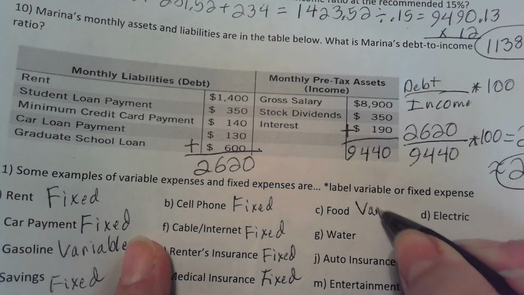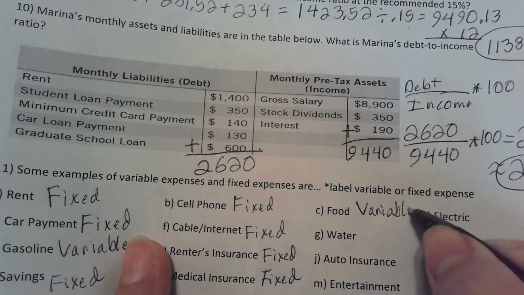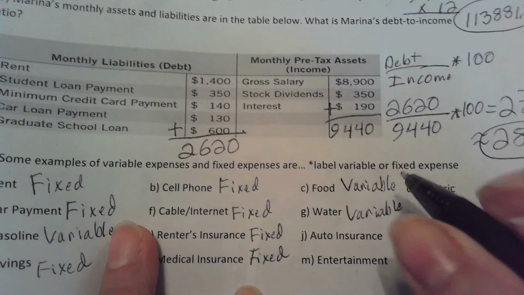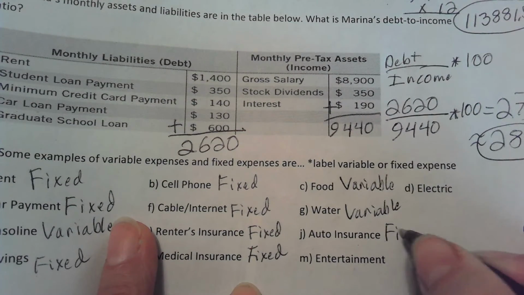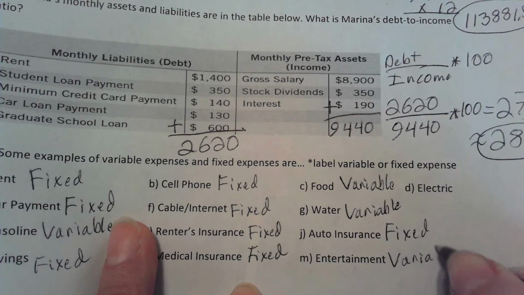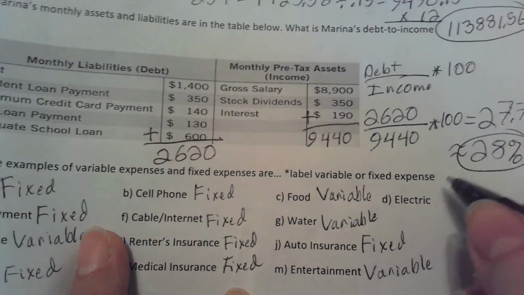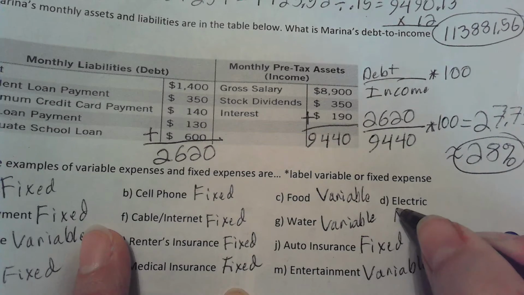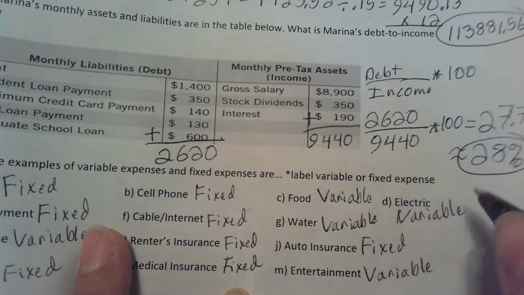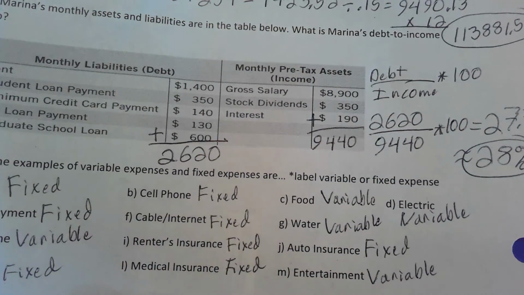Food is definitely variable. Water is also variable, so you may use more or less. Auto insurance is going to be fixed. Entertainment is going to be variable. And then electric is also going to be variable. Okay, so there we go. That's the review.